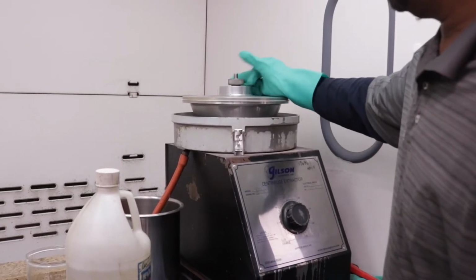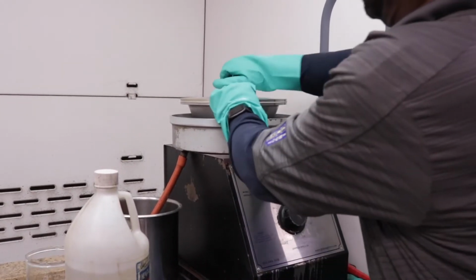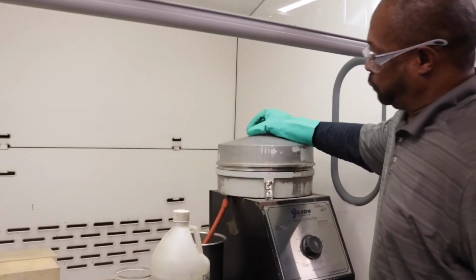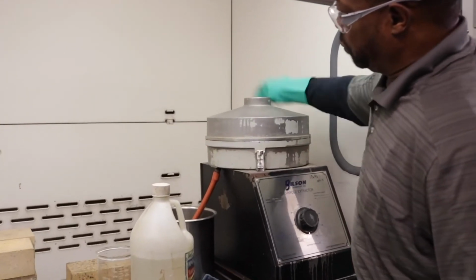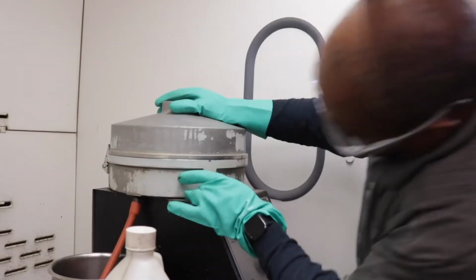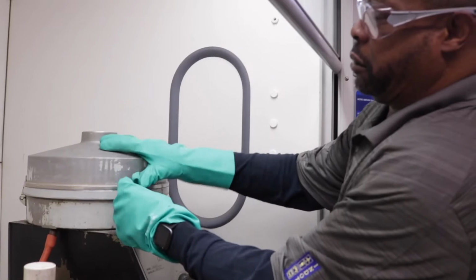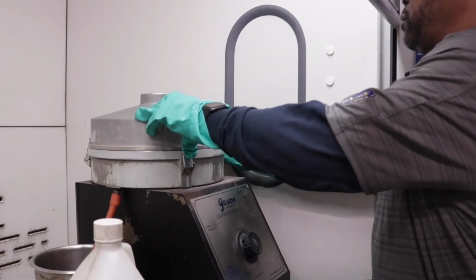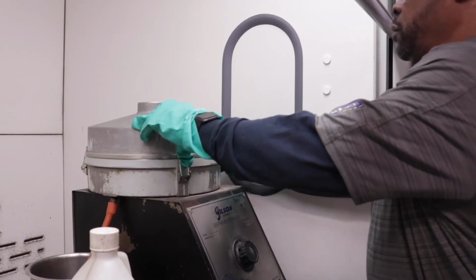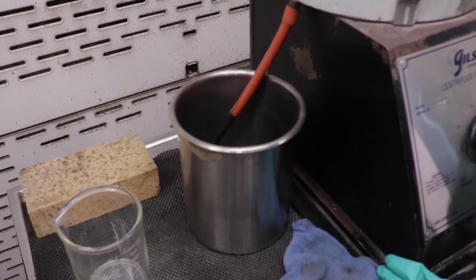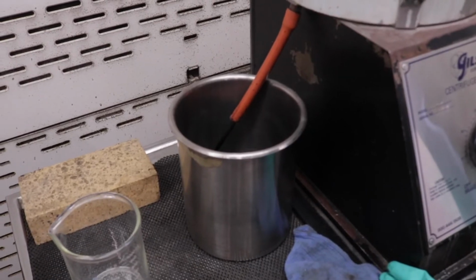And after it sits for 1 hour, you place the lid on the extractor and you start the extraction. You start the extraction by slowly turning the centrifuge on, and you see the solution coming out.